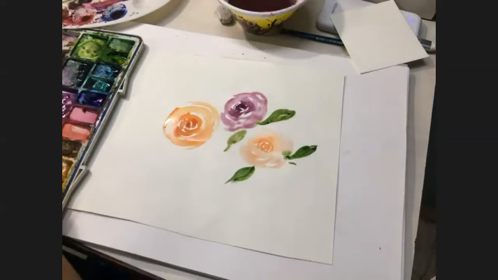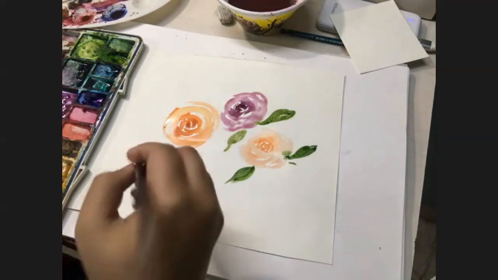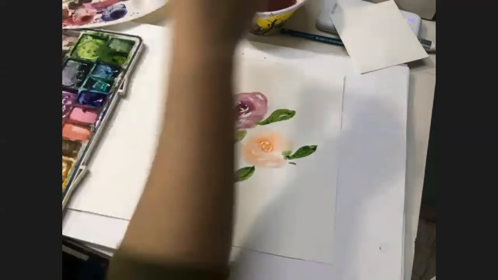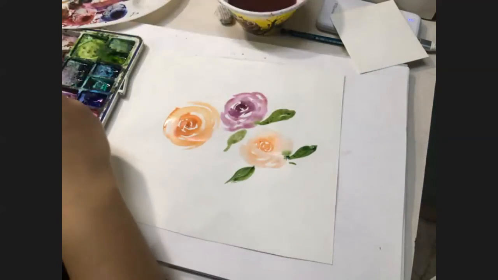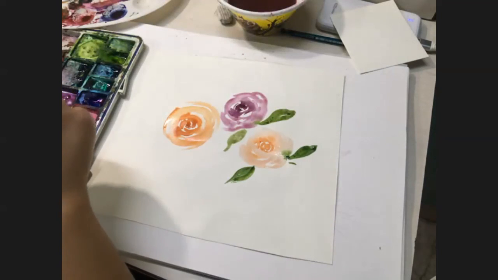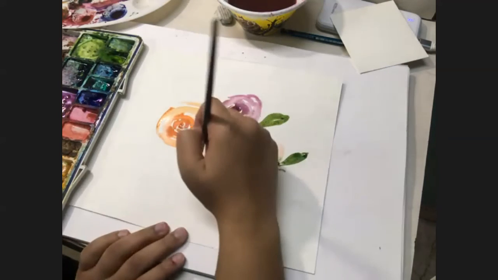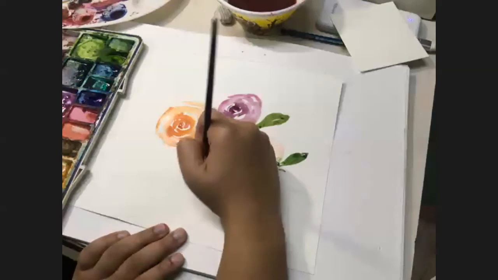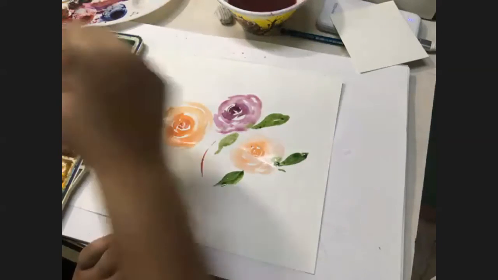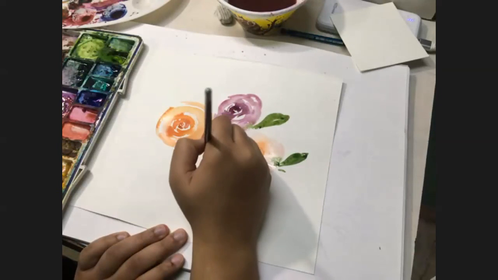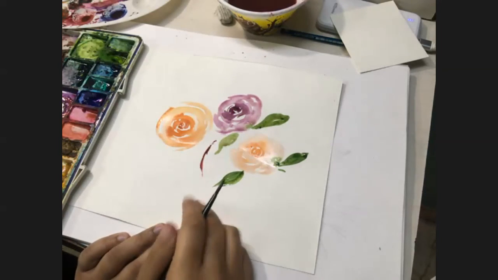Another way you can do it, if you're making a card or something, is to make these kinds of lavender shapes, and for that you don't have to do anything. All you have to make is a stroke.